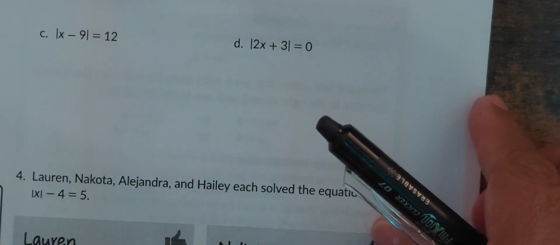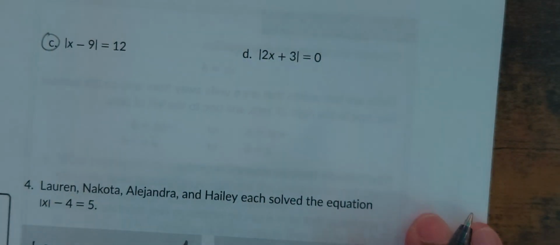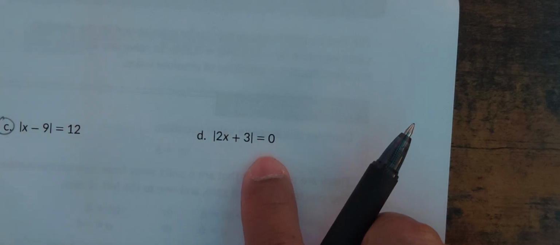And here, solve each absolute value equation and show your work. So I'm going to do A, B, and C. I'm going to have you try D. So for this one, don't forget, we have two solutions. One is x plus 7 equals 3, and the other is x plus 7 equals negative 3.